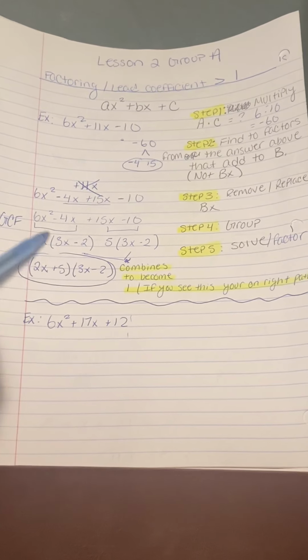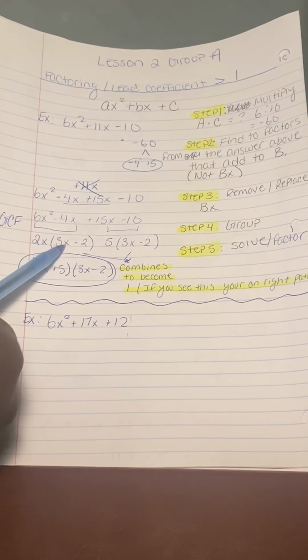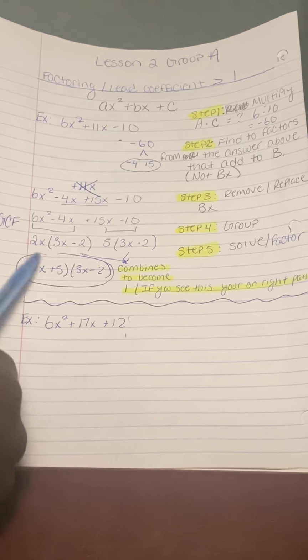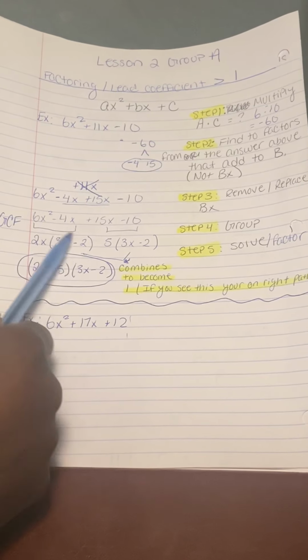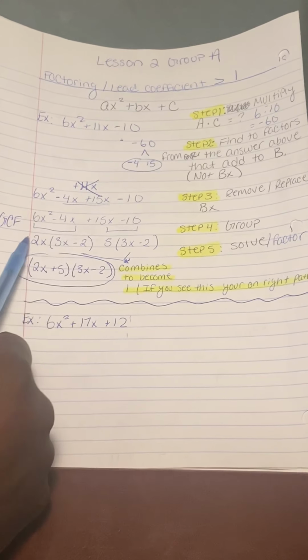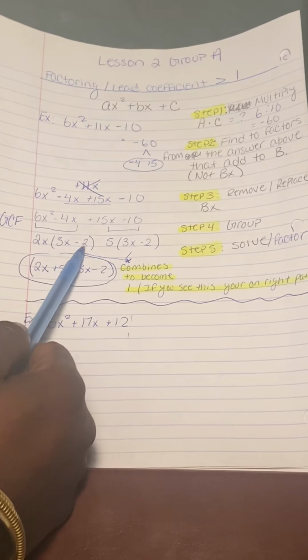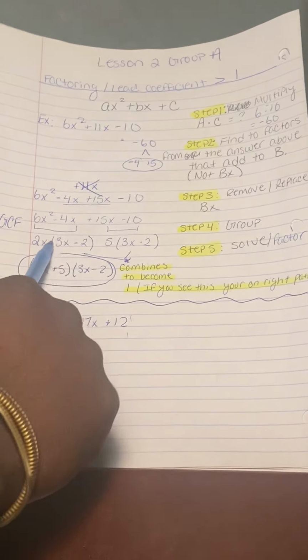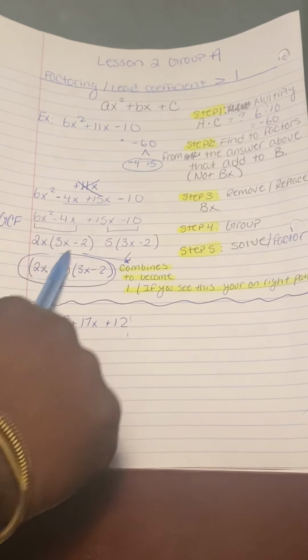Well, 2x times what is 6x squared? 2x times 3x is 6x squared. 2x times what is negative 4x? Well, 2x times negative 2 is negative 4x. And this is how you fill out this parentheses part.